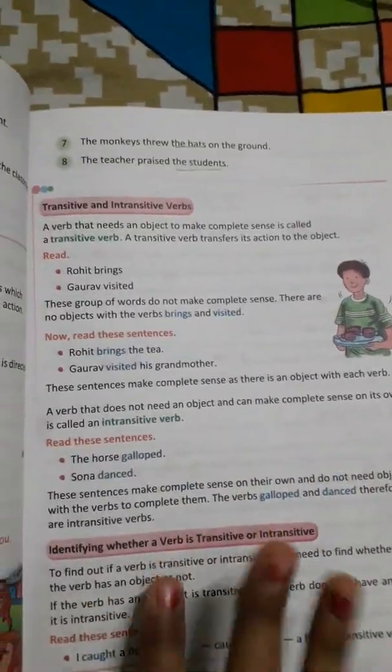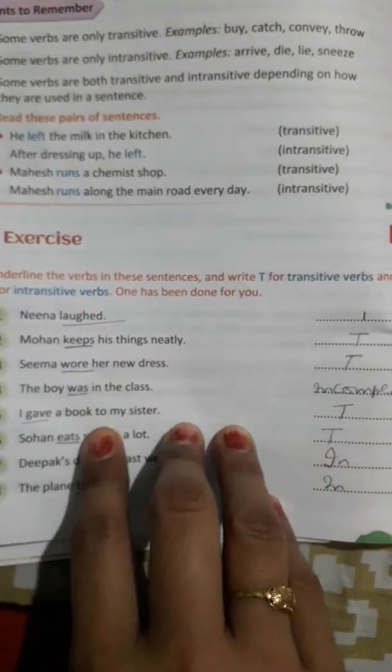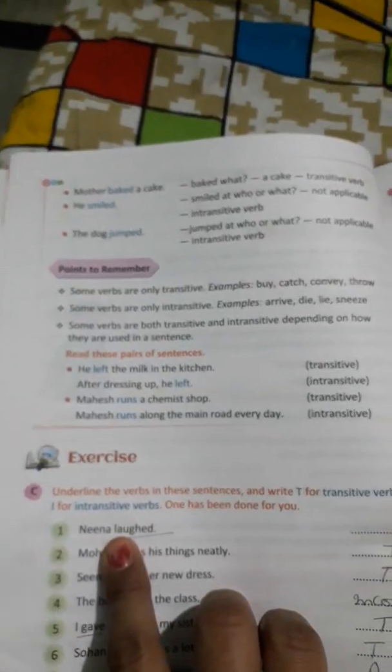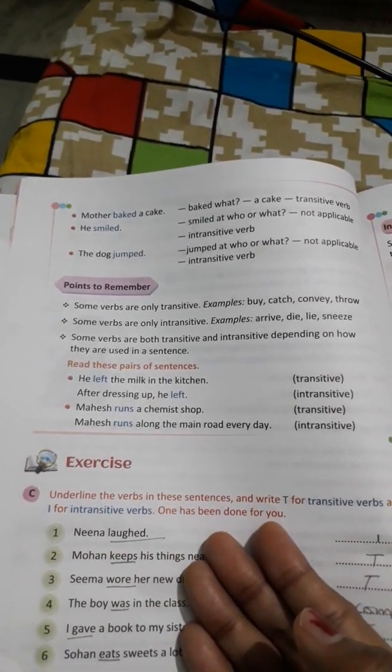Then transitive and intransitive verb, that at length I have explained to you. Please give a reading to all this that is written in the book, and then you have to solve this exercise. Like Nina laughed. Nina laughed. Whom or what is not given. Okay, you don't get any answer to whom or what. So it is an intransitive verb.